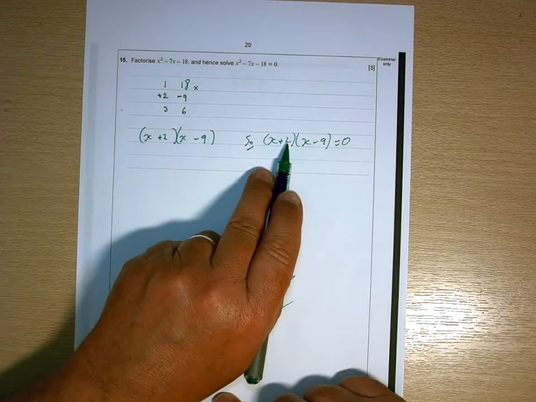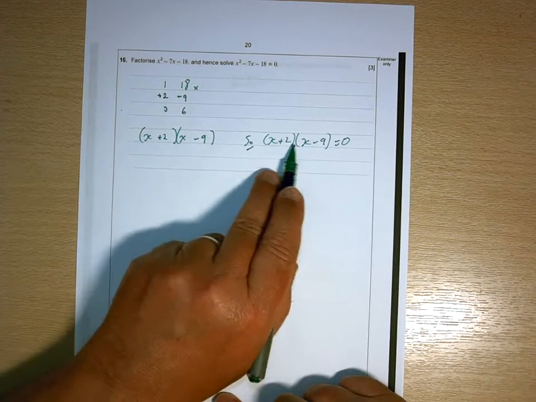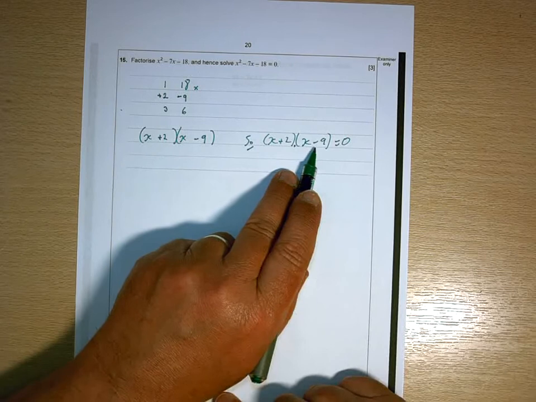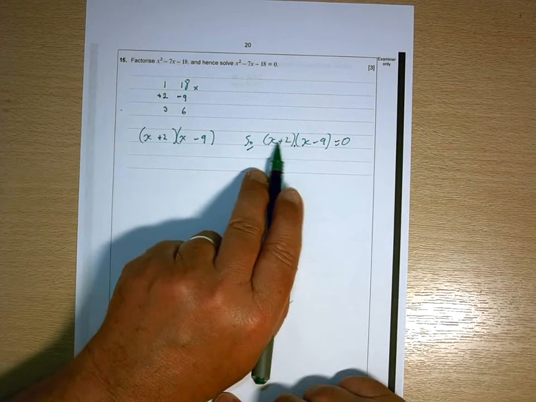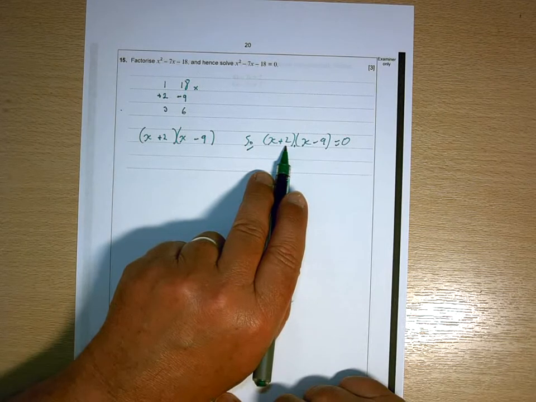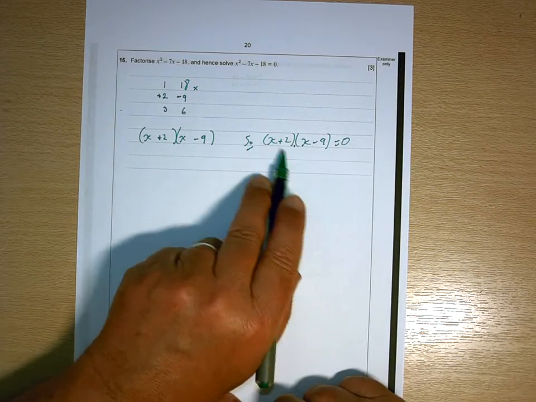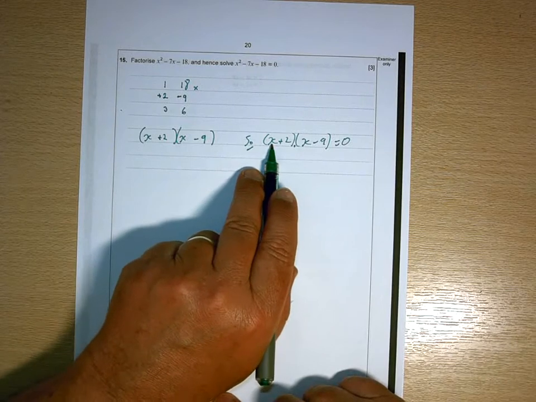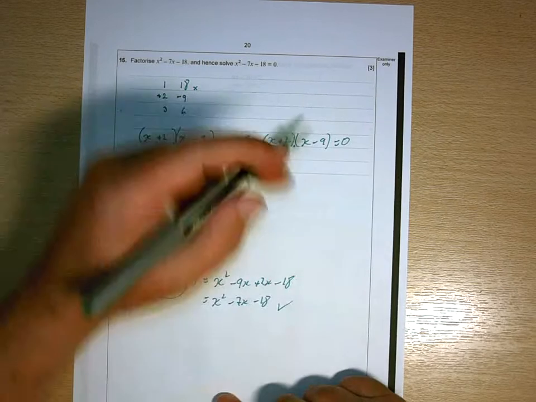So if you revise this, what I'm going to say now is straightforward enough. Anything times 0 is 0. And what I've got here are two brackets multiplied together. So if I can get a value of x which will make that go to 0, everything when multiplied out will become 0. So if x was negative 2, negative 2 plus 2 is 0, that will all go to 0.